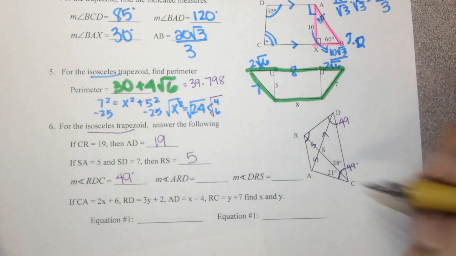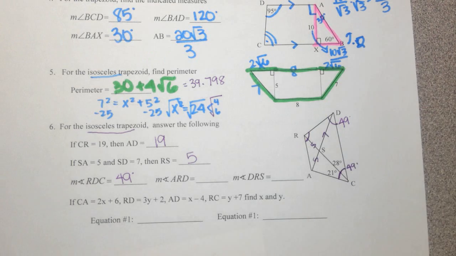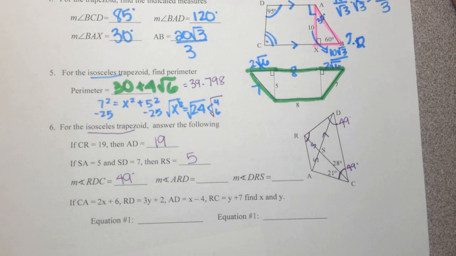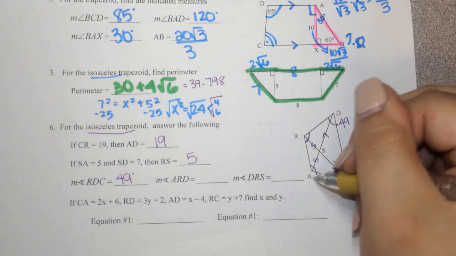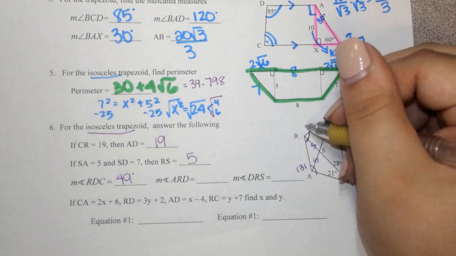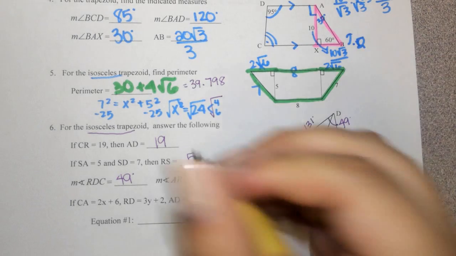They're supplementary because they're SSIA. So 180 minus 49 is 131. All right, so that gave me 131. And if this side is 131, then this side is also 131.